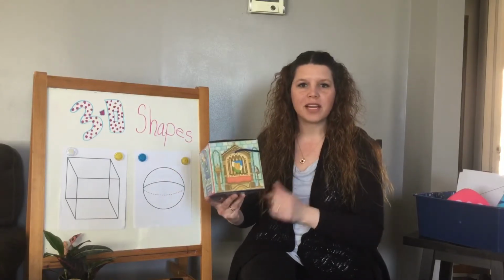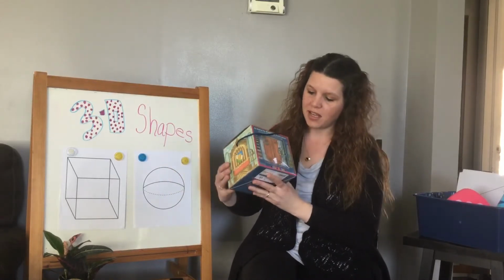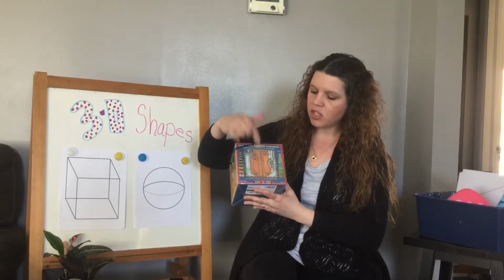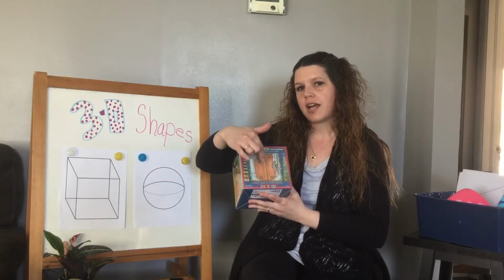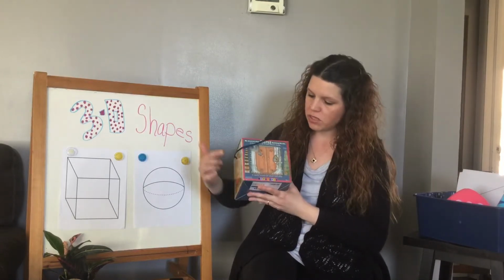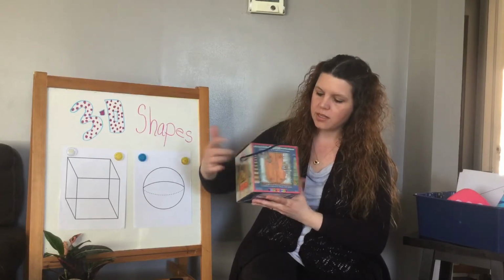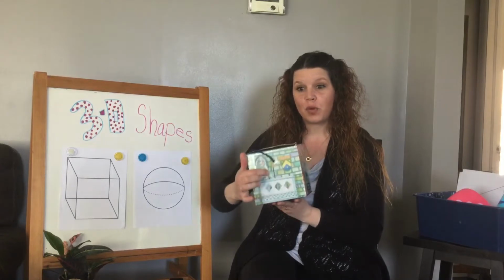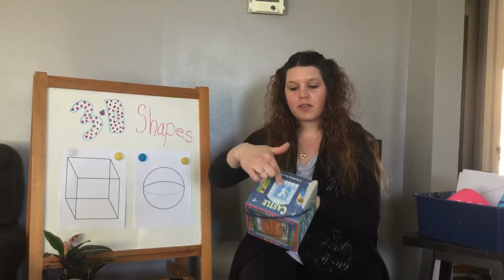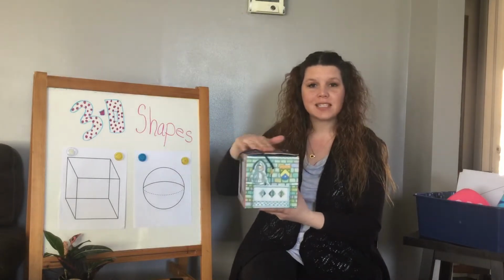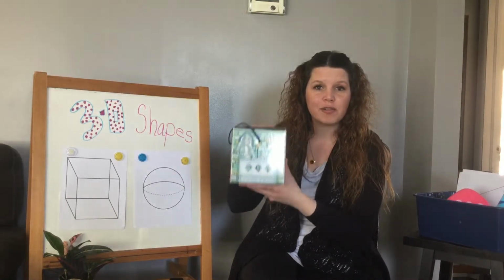Let's count how many sides the cube has. Let's start at this clear window because I want to make sure that I don't count the side any more than just one time. So let's count. We'll start here. 1, 2, 3, 4, 5, 6. So a cube has 6 sides or 6 faces.